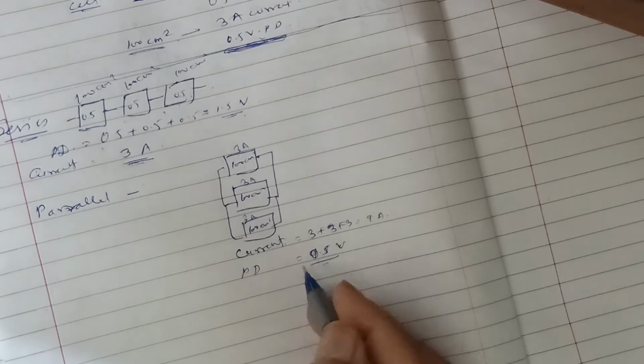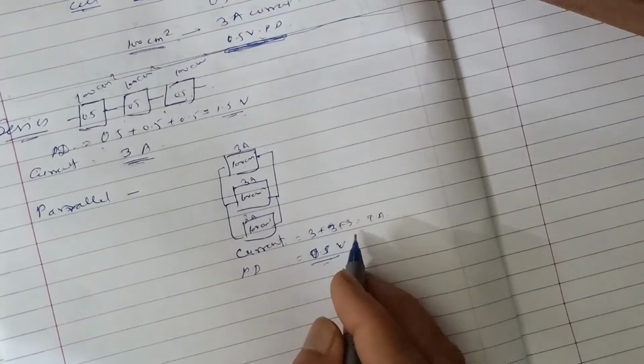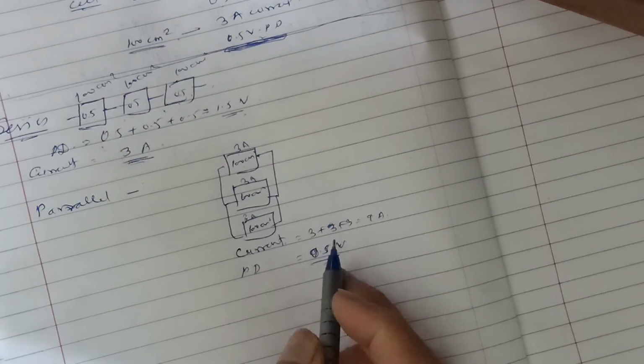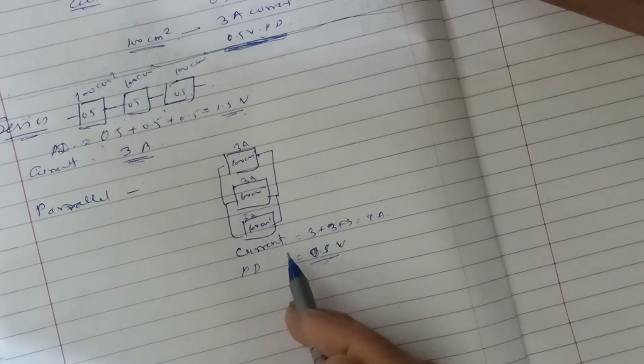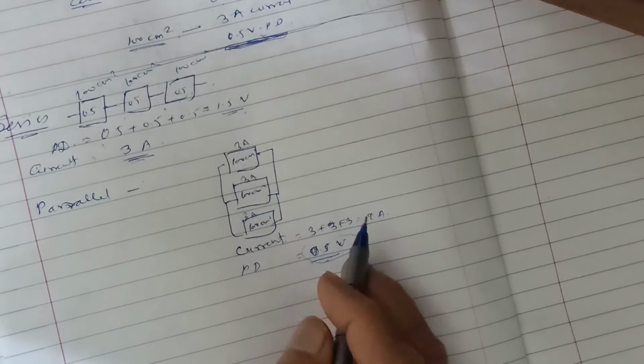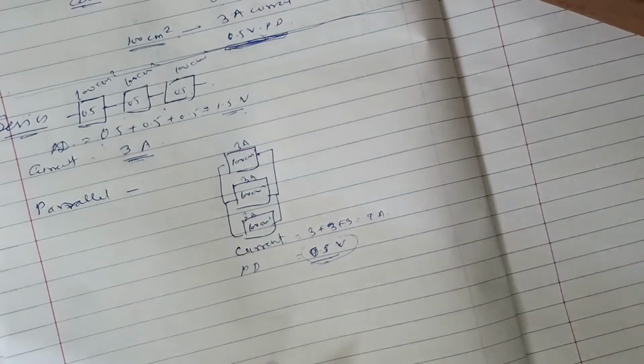The potential difference is not added. Here the current is added and the potential difference remains the same. That means if solar cells are connected in parallel, the potential differences of the cells are not added.